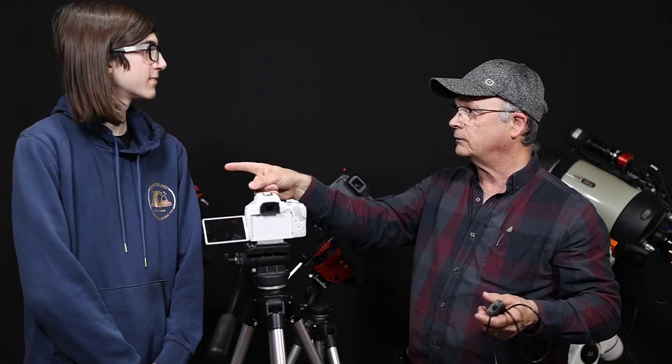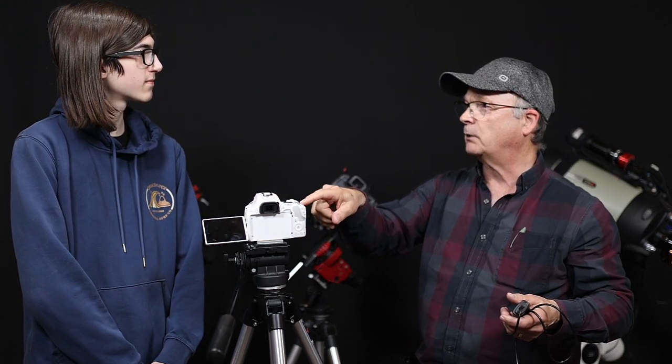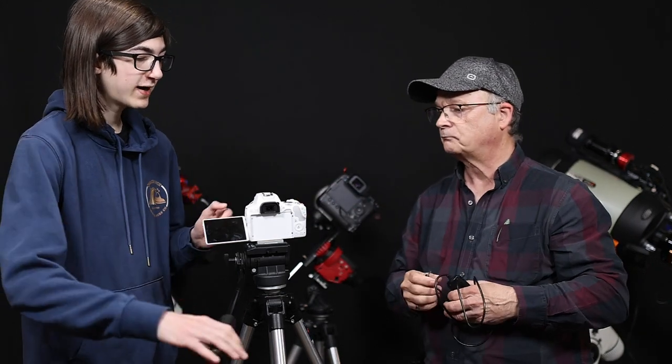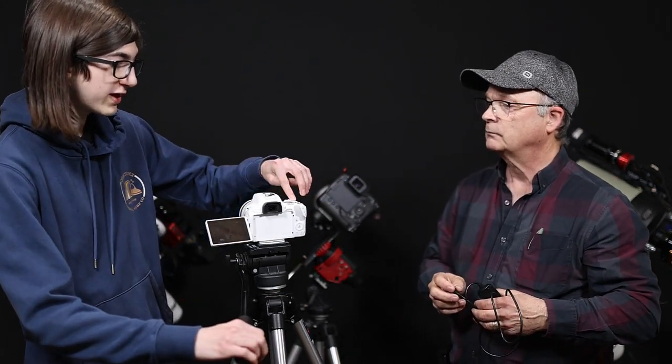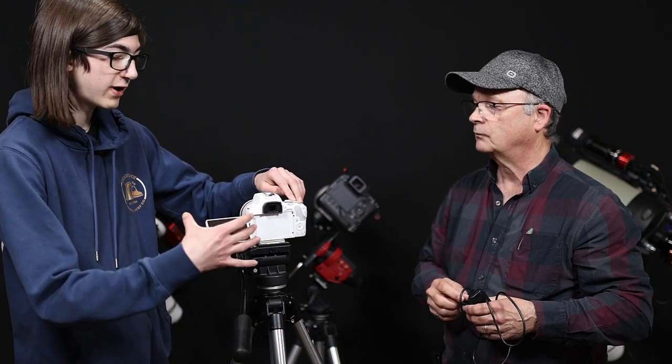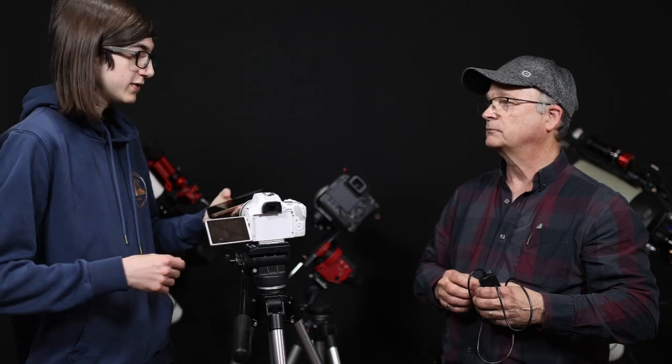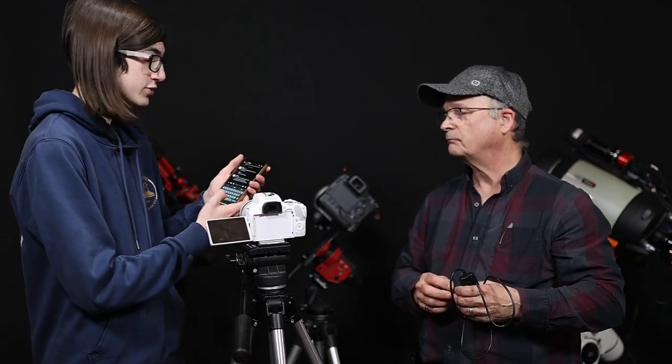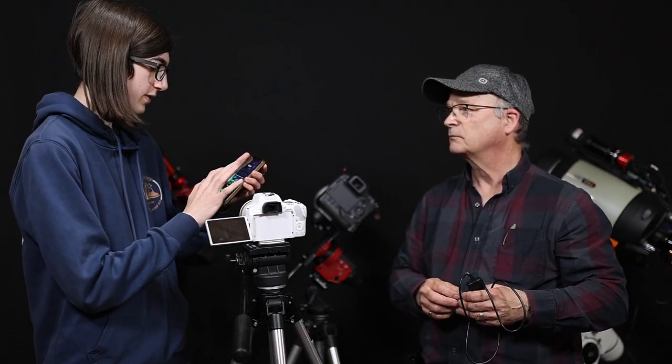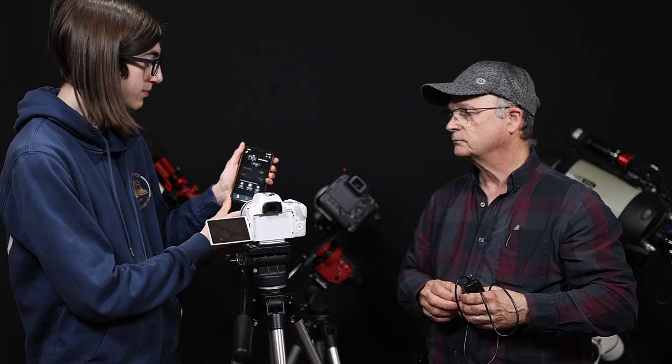Now you mentioned this camera runs by Wi-Fi. Yes. So this camera, I have set it up so if I hit my little display button on the top, it will open up a menu that I can hit to connect to the Wi-Fi on my phone. On my phone, I'm not sure if you can see it on the camera, but there is the Canon Camera Connect app.